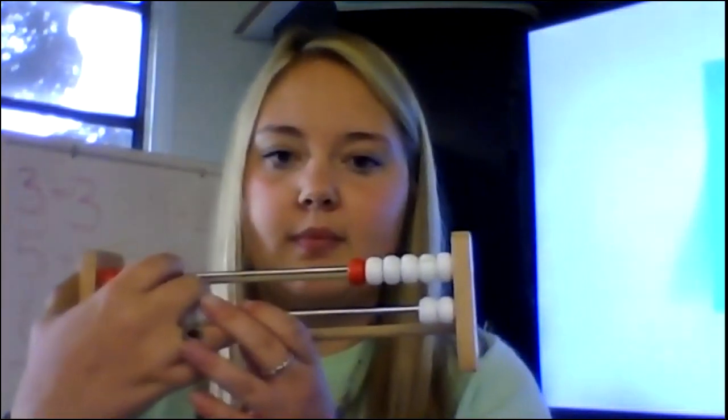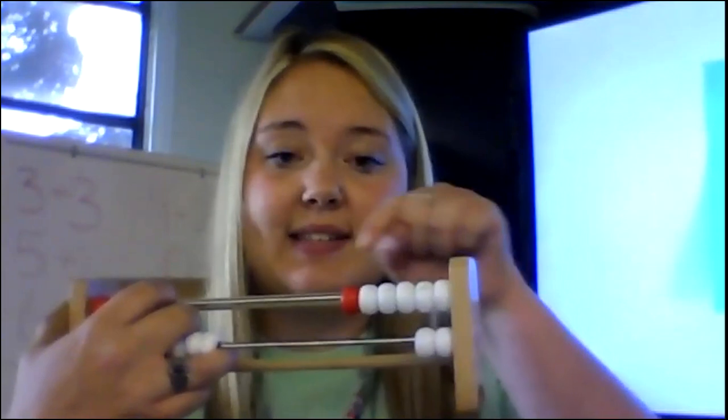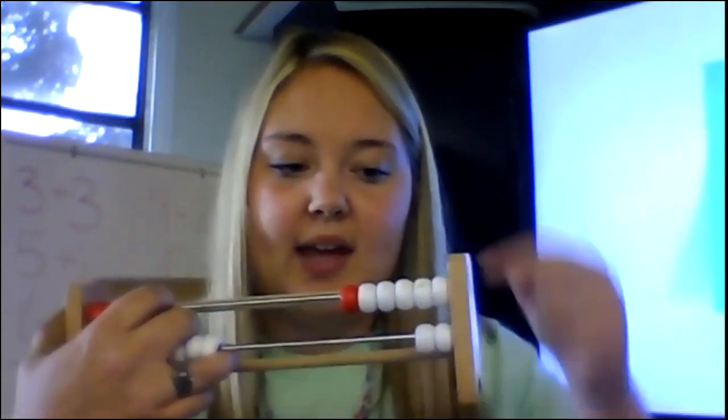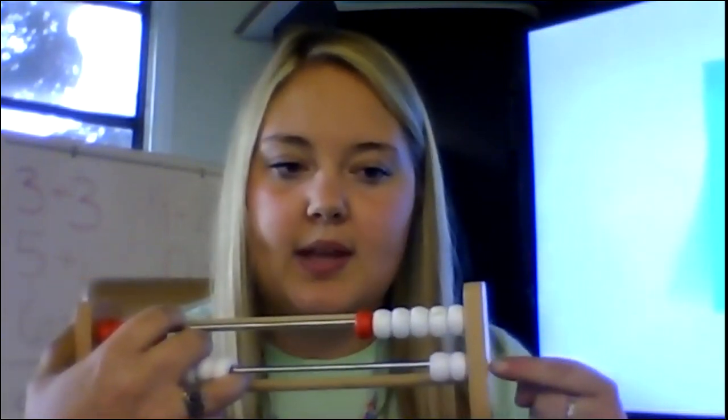Nice job. Let's look at it. We have 6 beads on the top and 2 beads on the bottom. If we add 6 plus 2, how many total beads do we have? Whisper to someone around you how many total beads we have on this Reckon Wreck.